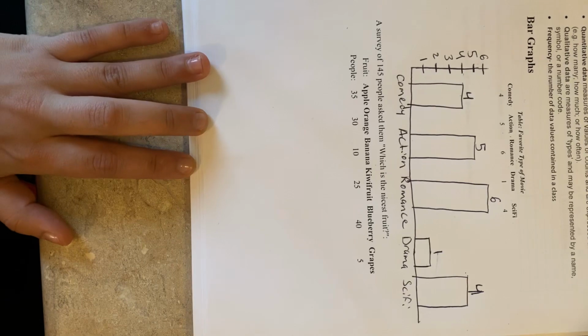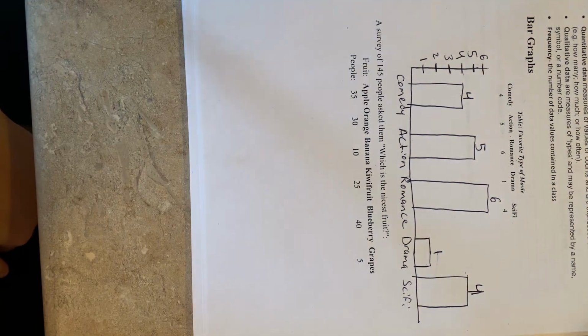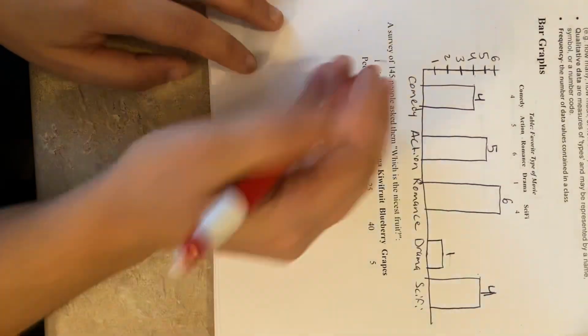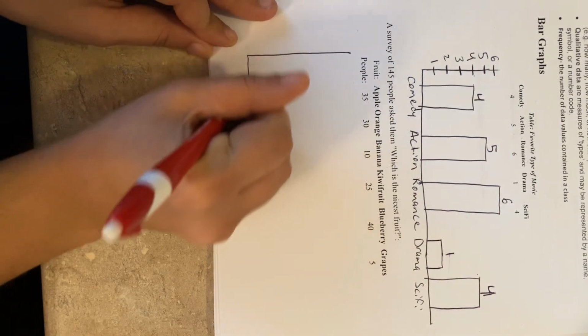So then we got another example where we have 145 people, and we ask them which is the nicest fruit. I don't know what they mean by nicest, unless they mean like best tasting. I don't know, whatever. I didn't make it, so. Then we got apple, orange, banana, kiwi fruit, blueberry, and grapes, okay? And then it's got how many people voted for each one. So again, we're gonna create our bar graph.